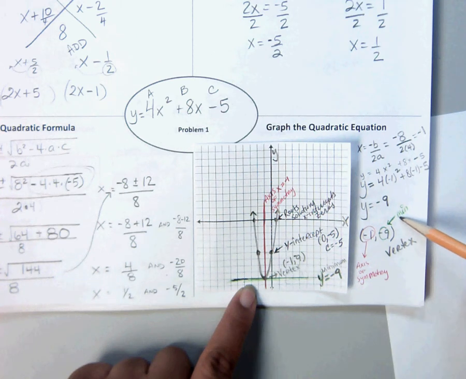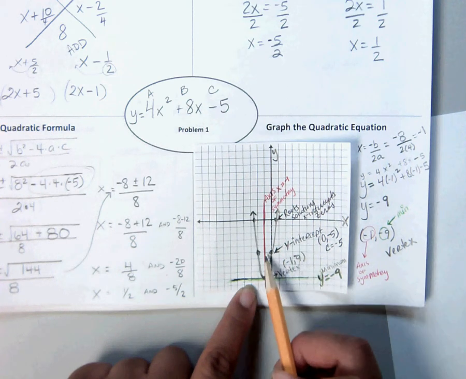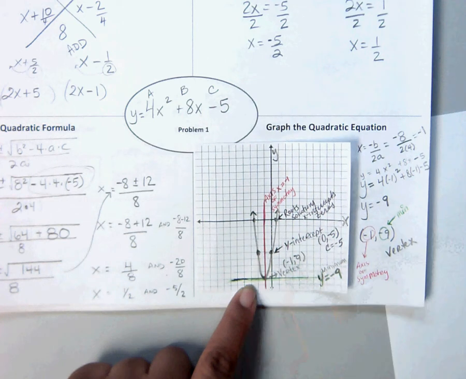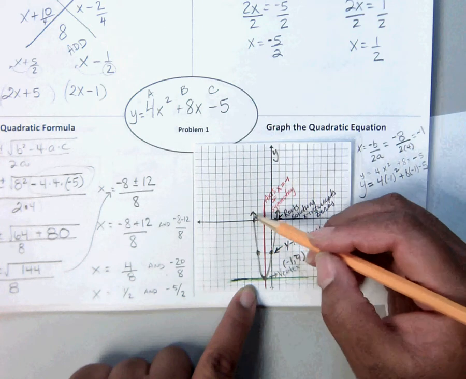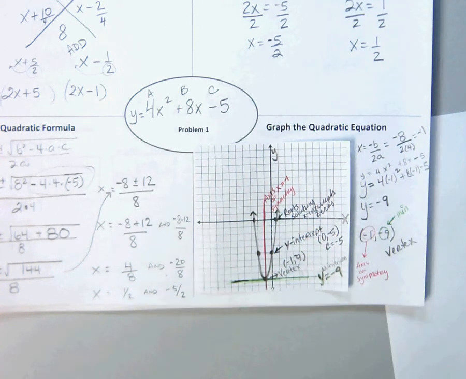Okay, and then I noticed that this point was missing. But since this was one away, then that's one away. So then I plotted it. And I plot the point, and then I drew and sketched my parabola. That is what problem 1 should look like when you complete.